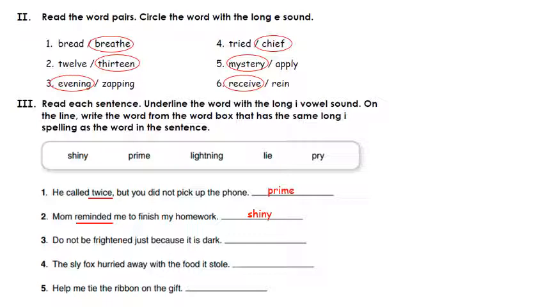3. Do not be frightened just because it is dark. Frightened has long I sound, and you notice here that I have IGH. So the word that has the same spelling is lightning.